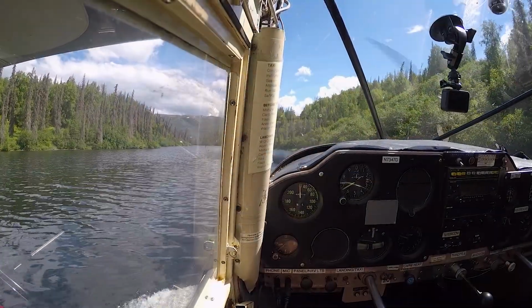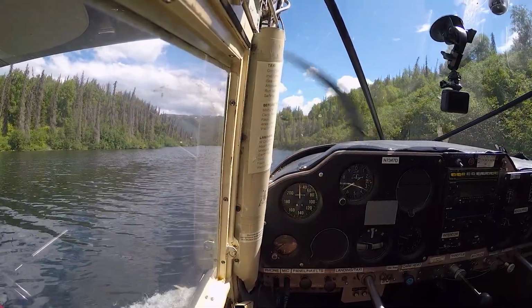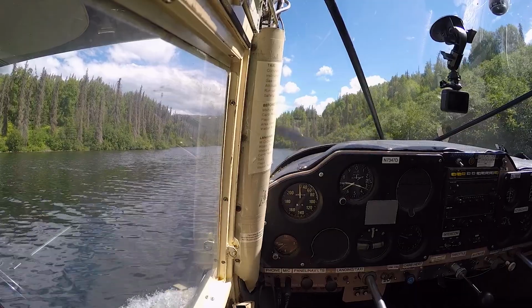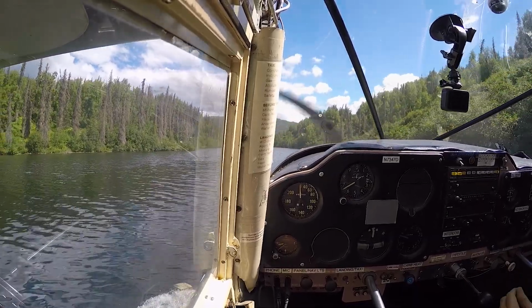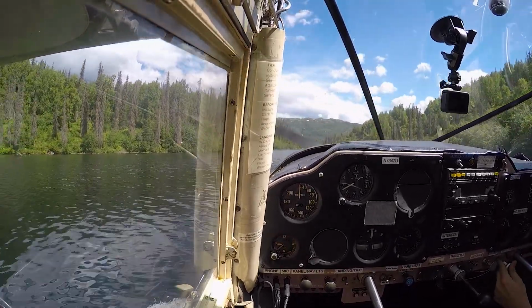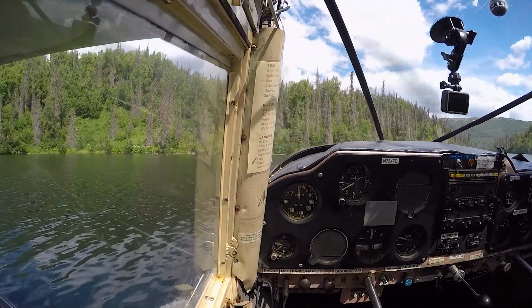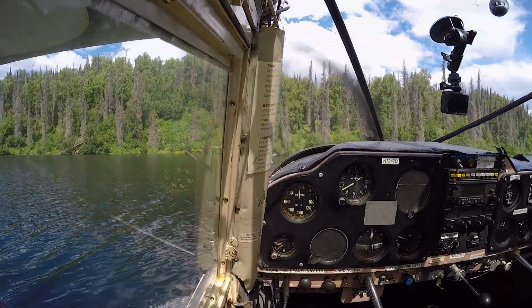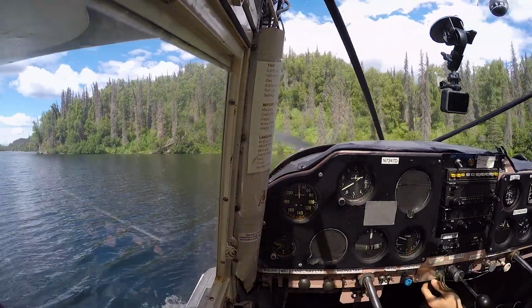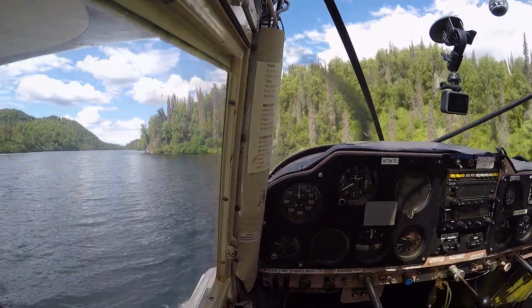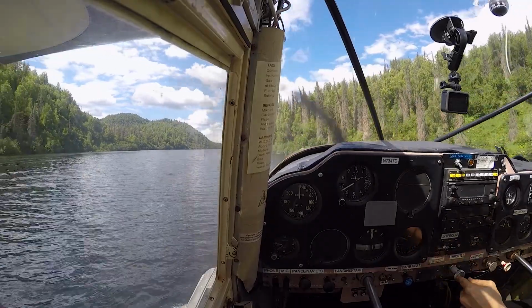I'm keeping it right here just because that's lighter, so it's probably a bit shallower over there. Before 1, 2. Okay. All right, doors closed. I'll advance the mixture here in a second. Carb heat. 1 notch of flaps. I'm going to start my turn a little bit closer in over here, just to give myself plenty of room. Stick is back, and full power.